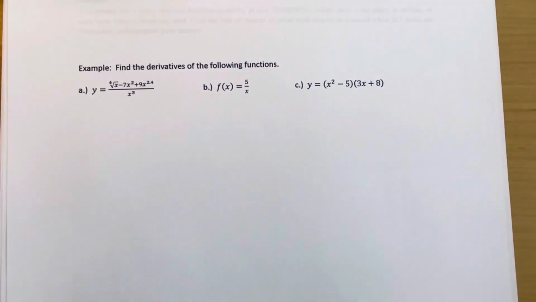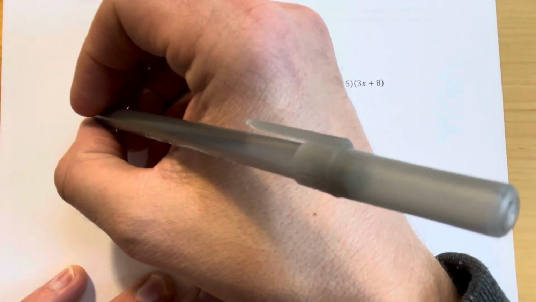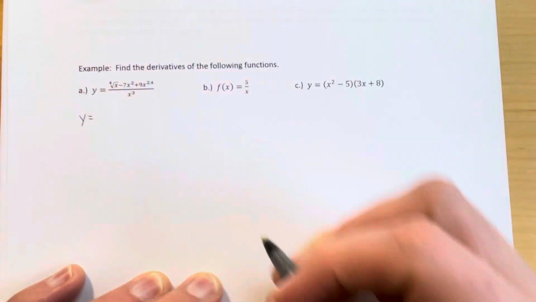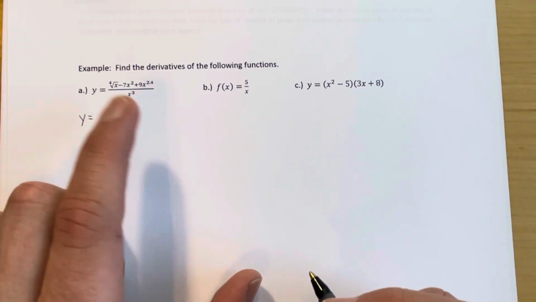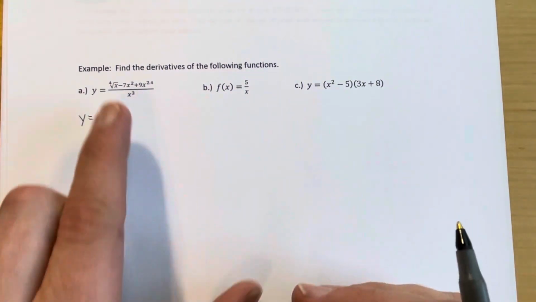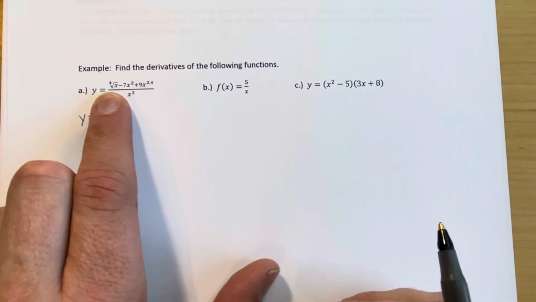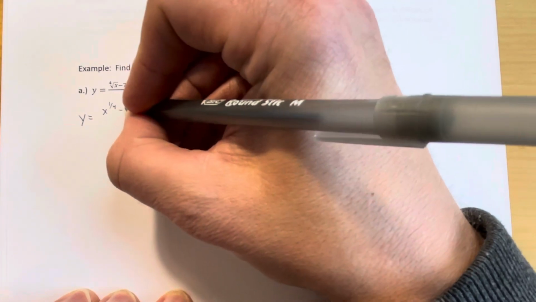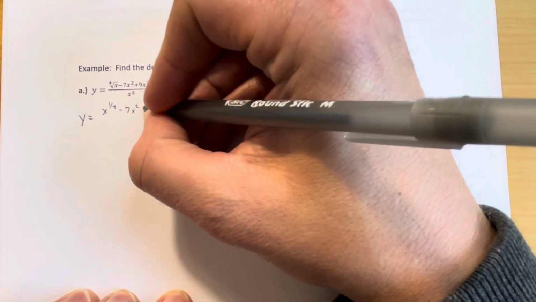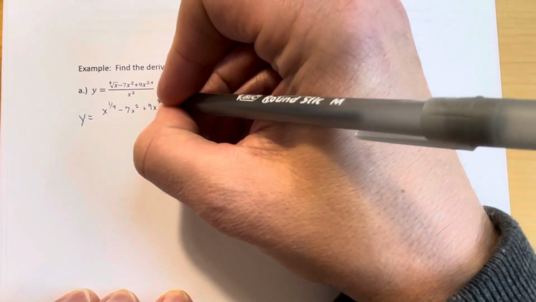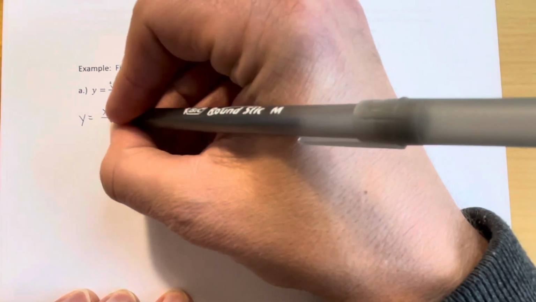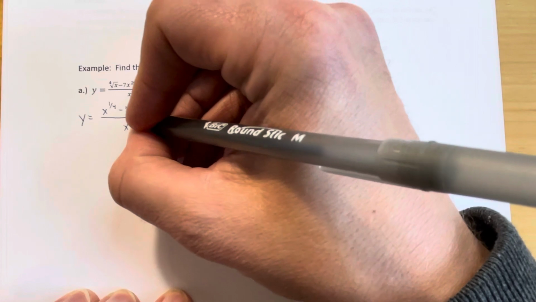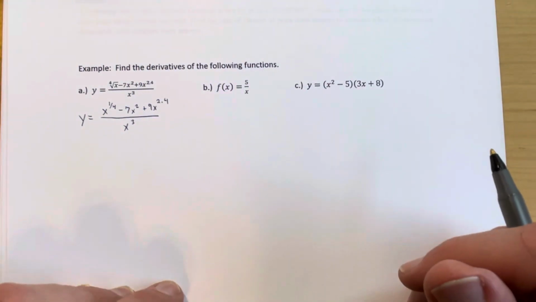So in this case, we can actually simplify things a good amount to make this much more doable. I'm going to rewrite everything in my numerator in terms of exponents. Now, 2 of these are already written as exponents, but that 4th root of x is not. So I'm going to rewrite that as x to the 1/4 power minus 7x squared plus 9x to the power of 2.4, all over x cubed. Okay?